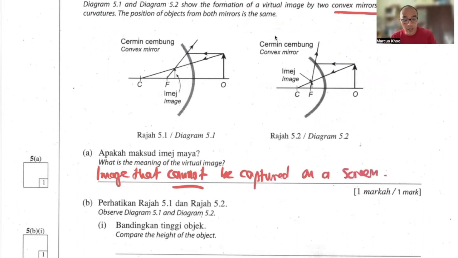Just as a reminder, a real image is an image that can be captured on the screen. That's the difference between a real and a virtual image. A virtual image cannot be captured on the screen; you can see it, but it doesn't appear on the screen, it appears in front of you. A real image is one where if you put a piece of paper or a screen, you can see it on the screen. That's a real image.